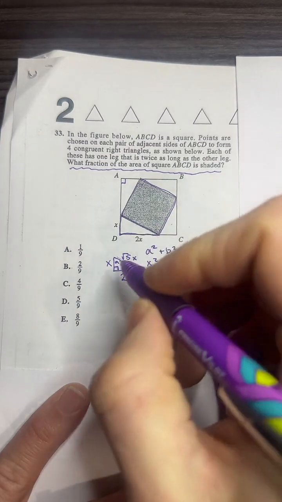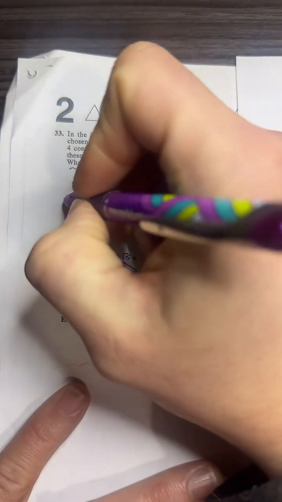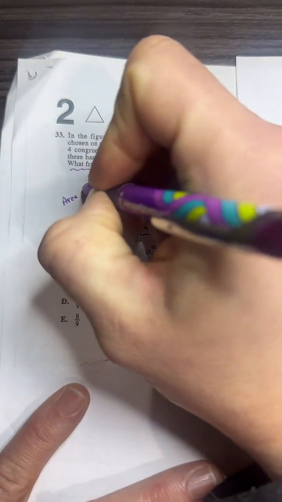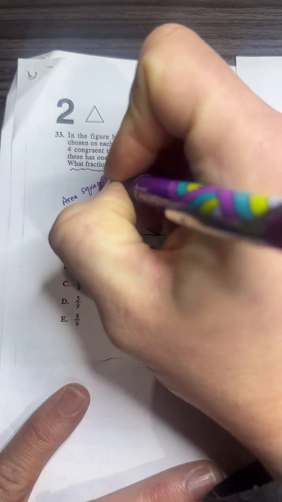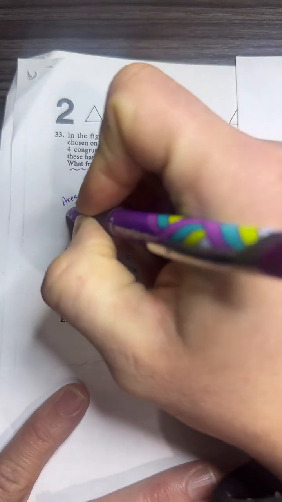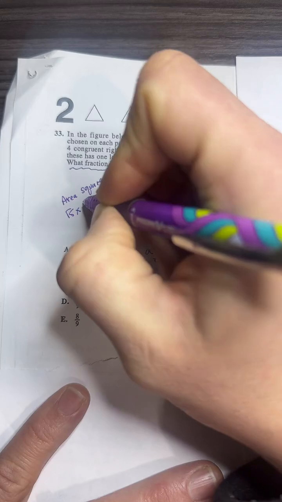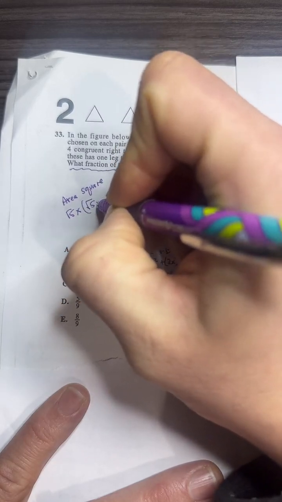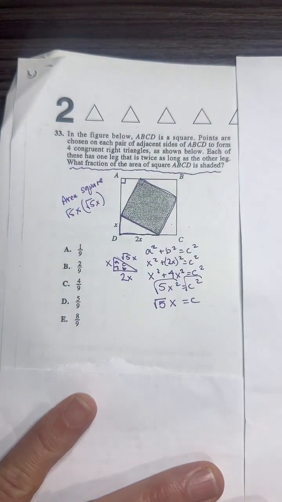So what I'm going to do is find the area of that square. So the area of the square is the square root of 5x times the square root of 5x.